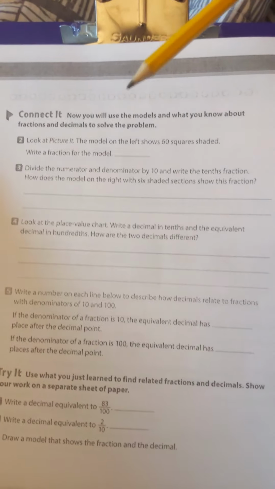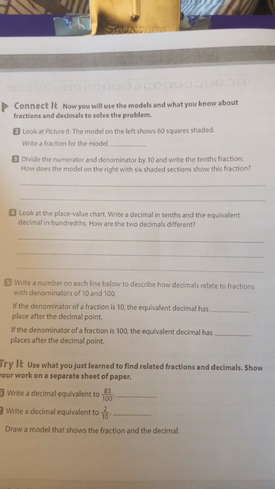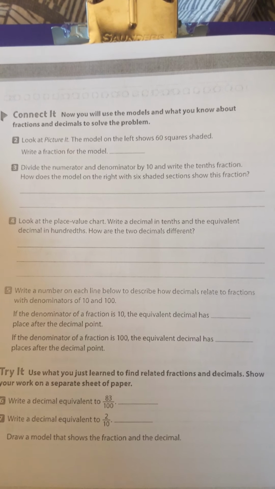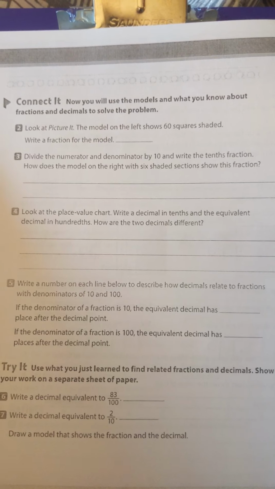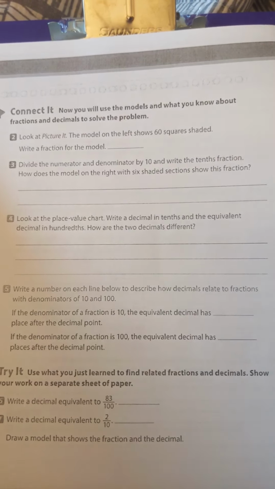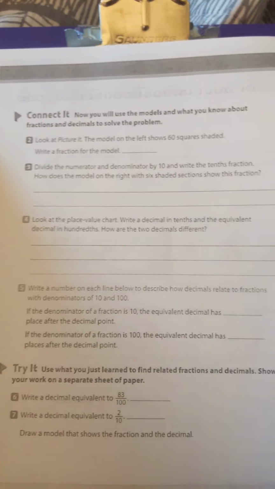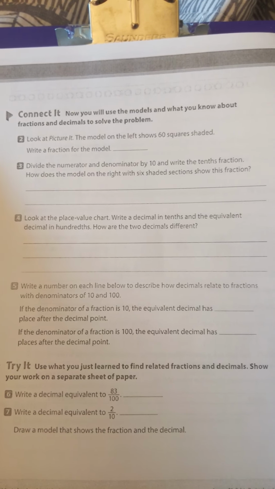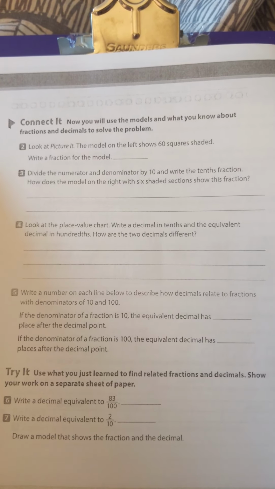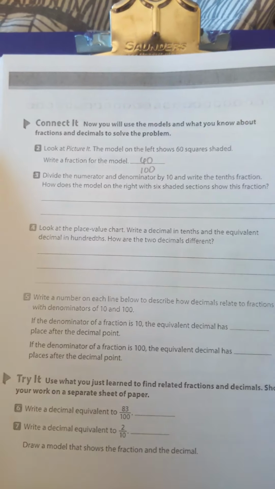So it says connect it. Now you will use the models and what you know about fractions and decimals to solve the problem. So we're going to look at picture it. That's on the previous page. The model on the left shows 60 squares shaded. Write a fraction for the model. Now think about it. We already did all of this. So now we're going to put it into play. What fraction are we going to show for the 60 squares shaded? Hopefully you said 60 hundredths.